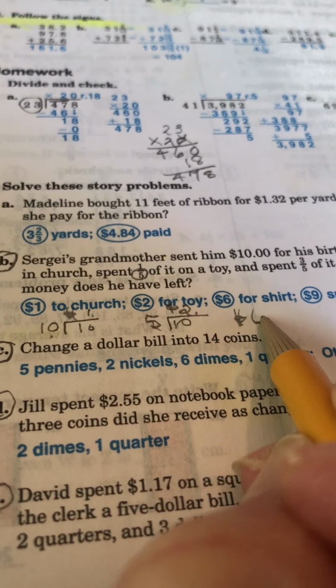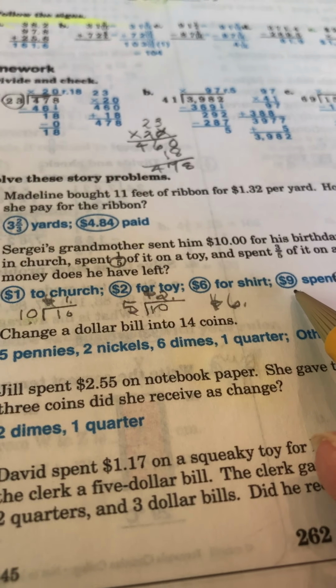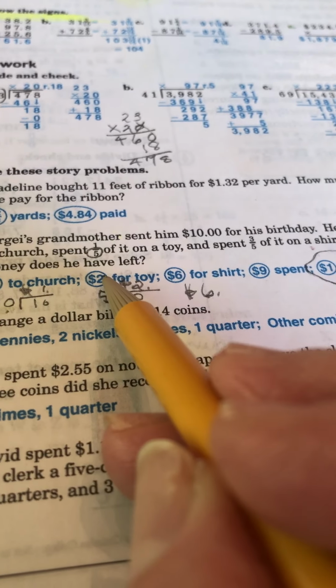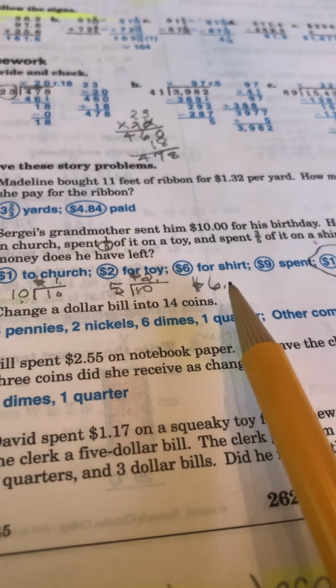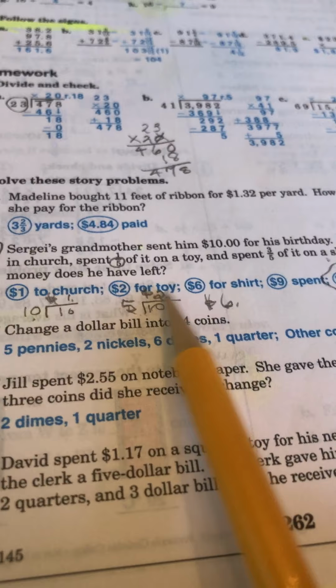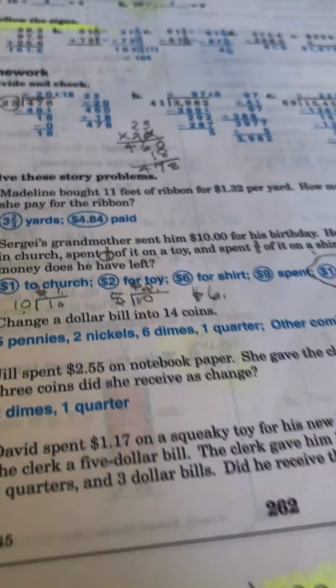And then it says, how much money did he have left? So if he spent $1 plus 2 plus 6, 1, 2, 3, 3 plus 6 is 9.